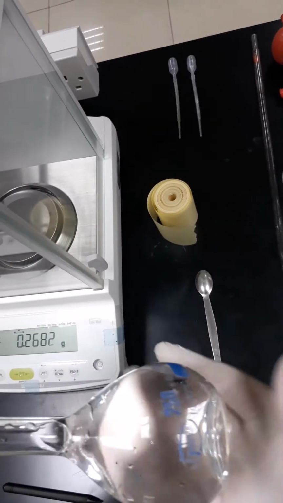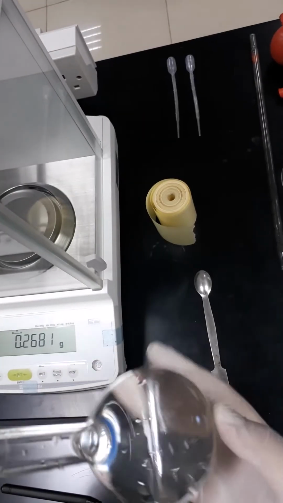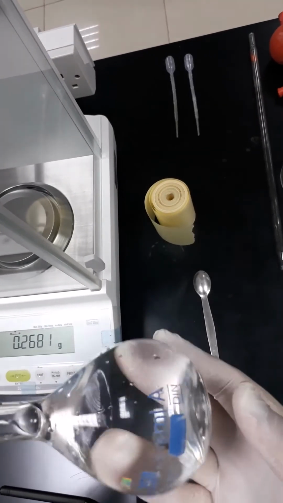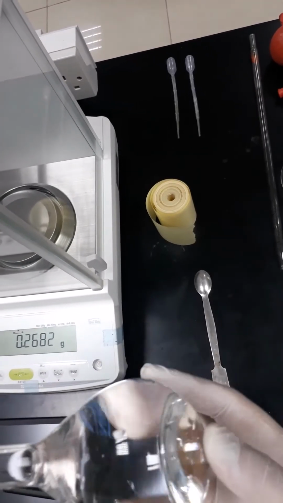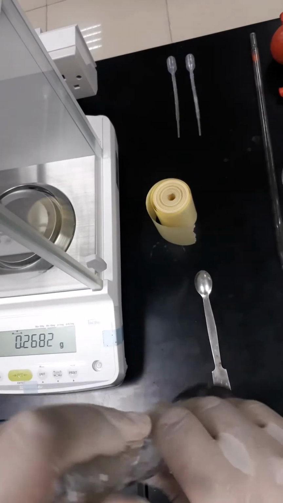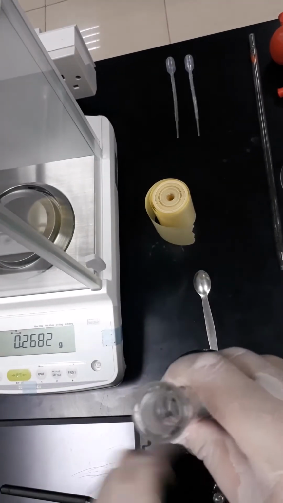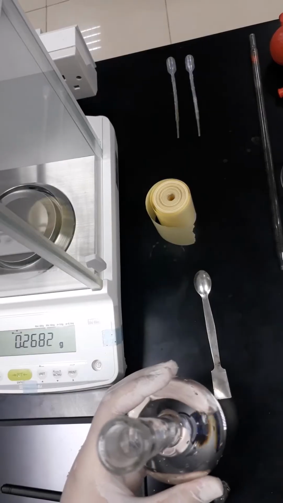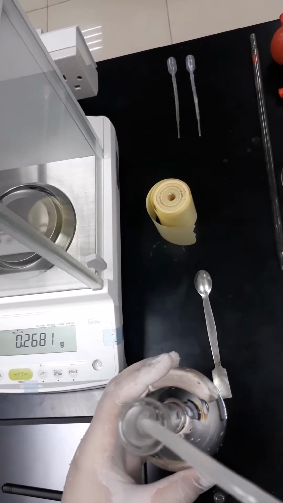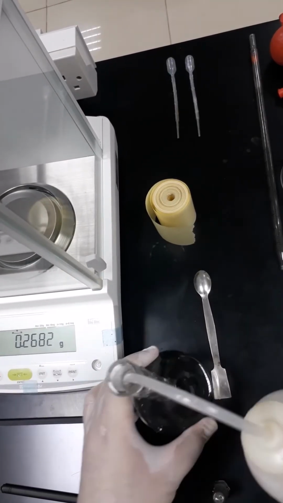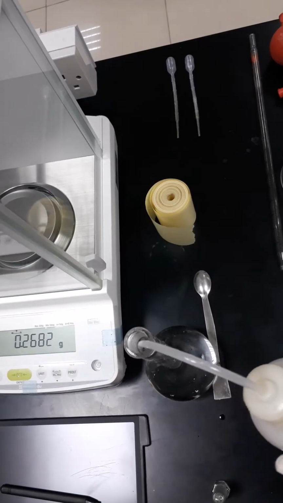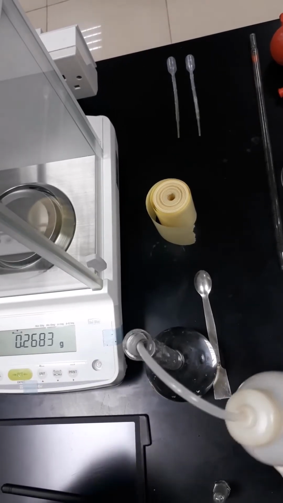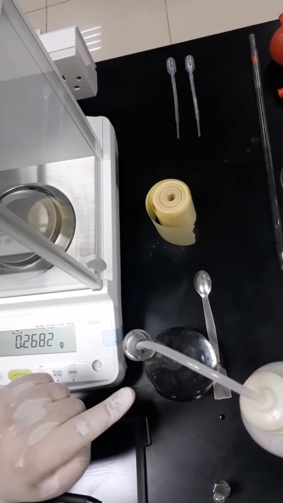Now you will notice that all the particles of sodium hydroxide in the volumetric flask have dissolved. So now we are going to continue the volume to the mark of 250 ml. To do that, we just put it on the table and bring our eye level to the same level as the mark.